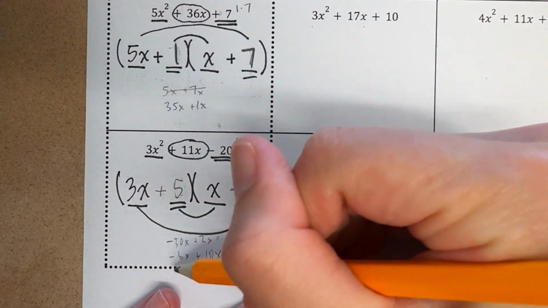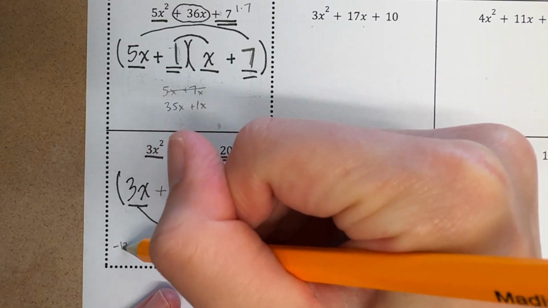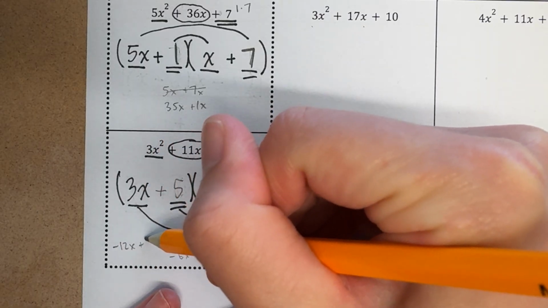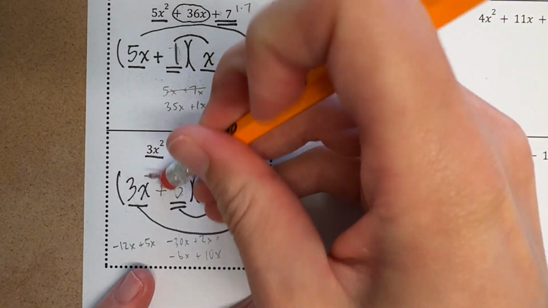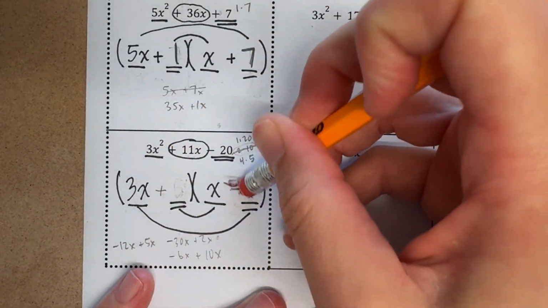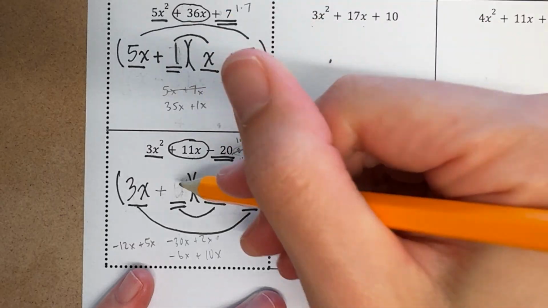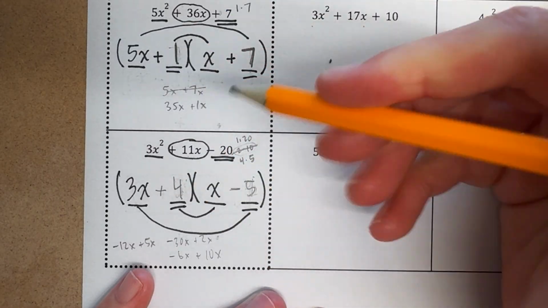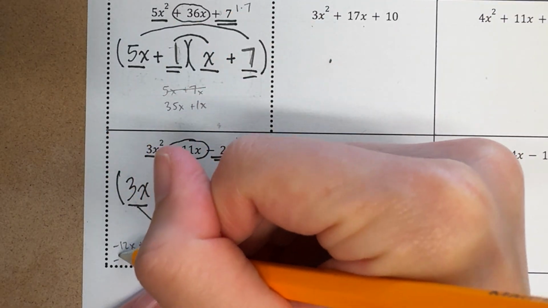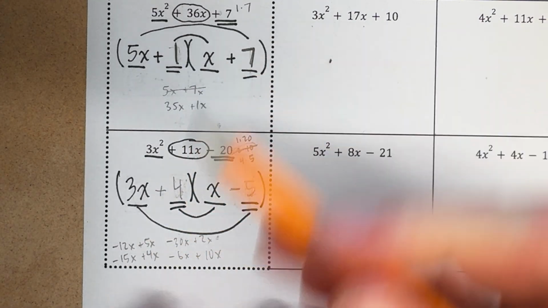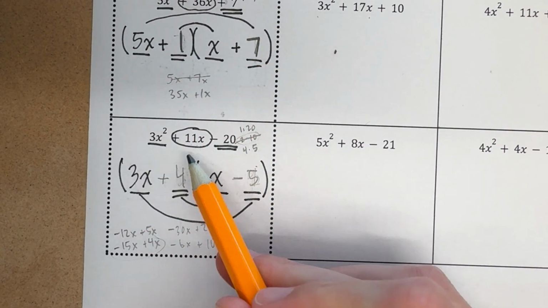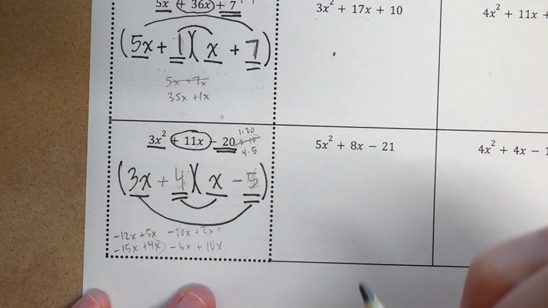3x times negative 4 is negative 12x plus 5x. That's negative 7. That's no. Remember, I'm aiming for 11 here. 3x times negative 5, that's negative 15x plus 4x. Oh, here we go. Negative 15 plus 4 is negative 11. Now, I want it to be positive 11.